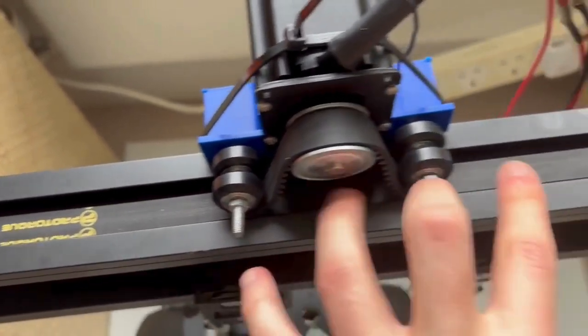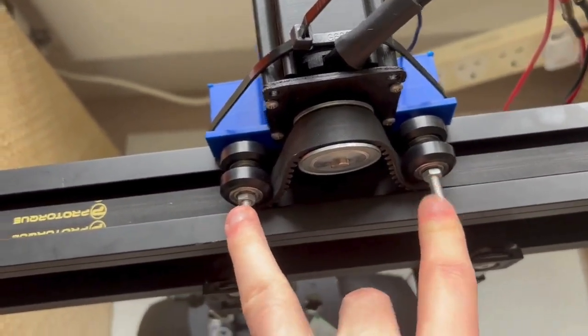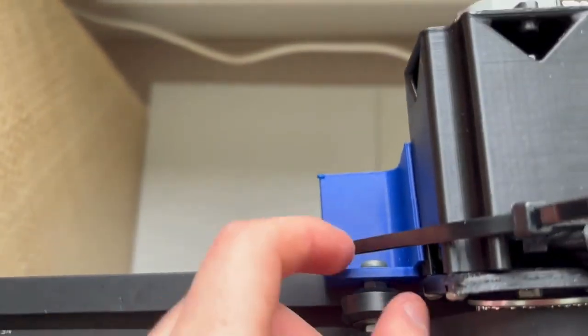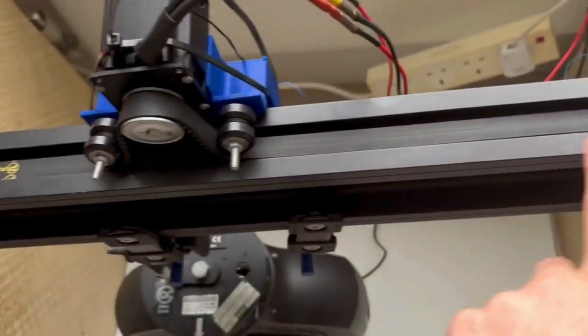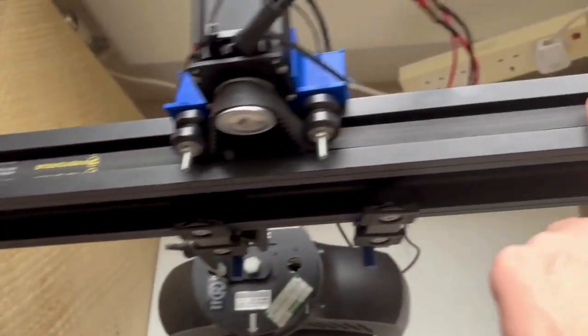I've got these two sets of wheel bearings here, which are just some machine screws with some nuts in between, and these help the whole system slide smoothly on top of this beam.